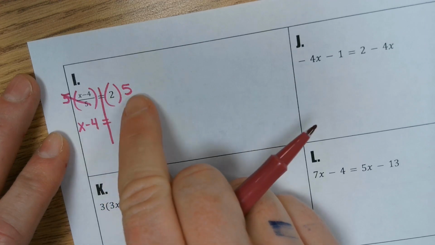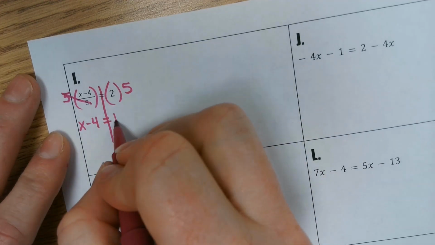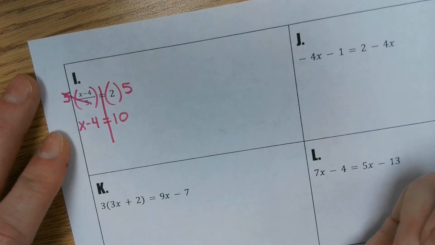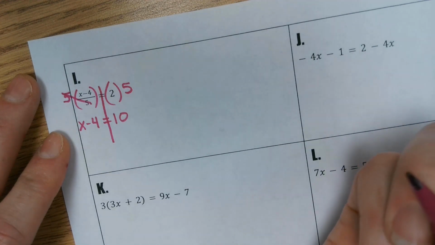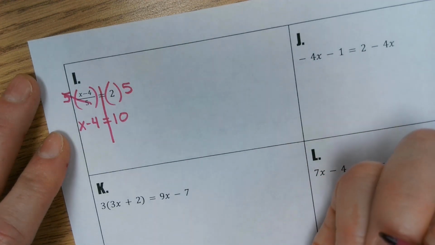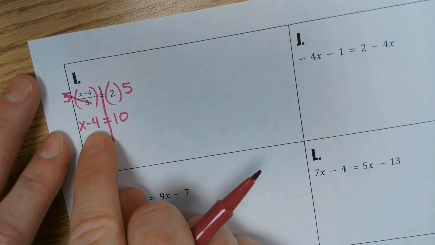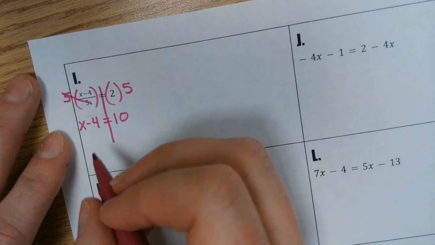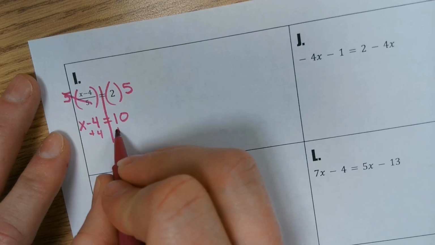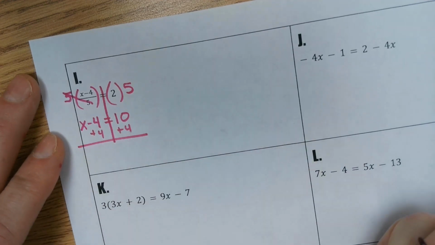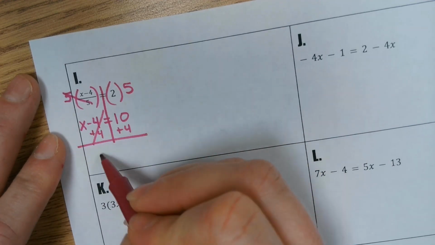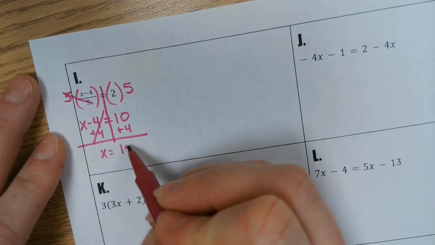Then we do 2 times 5 is 10. Now we're left with a one-step problem because all we have to do to get x by itself is get rid of this negative 4. We add 4. So we get x equals 14.